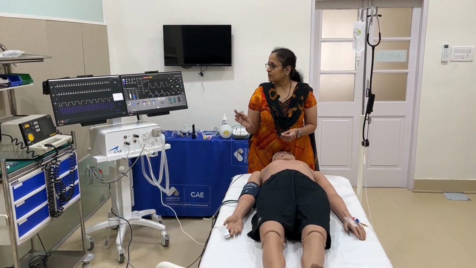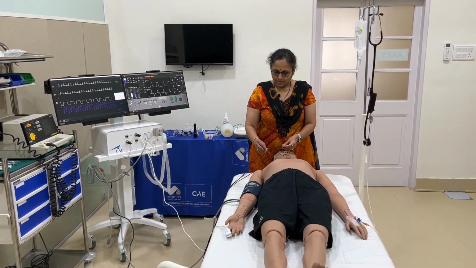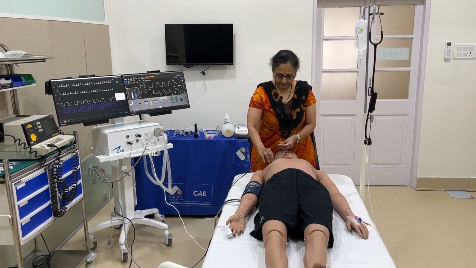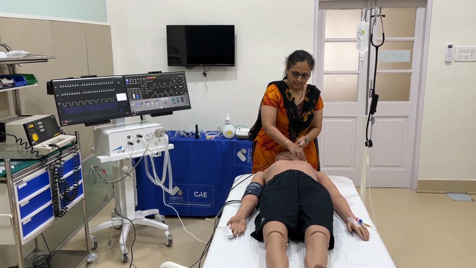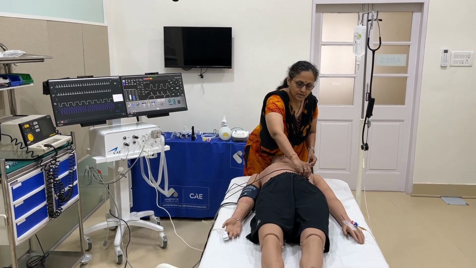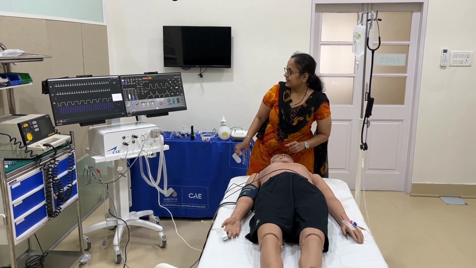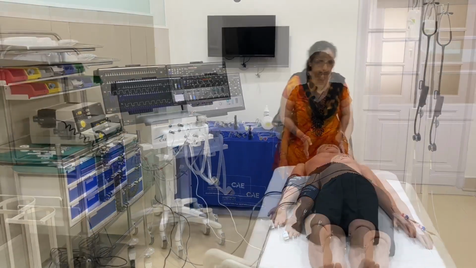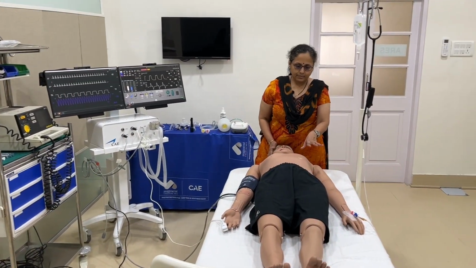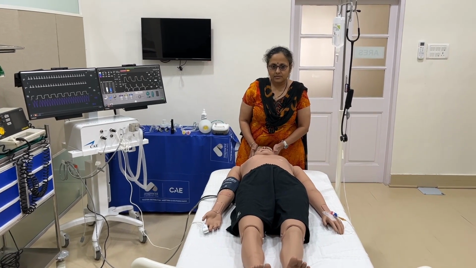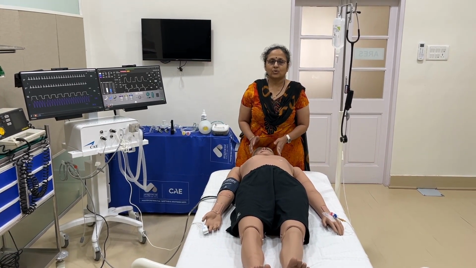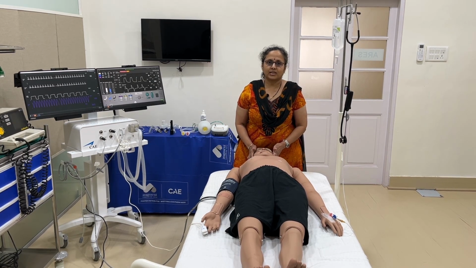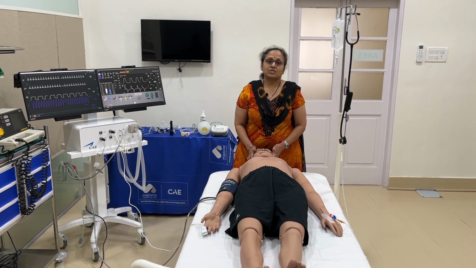We can also get a 12 lead ECG on a monitor by attaching, see here are the leads which are marked as RA, LA and left lower limb. So after attaching these leads, we can see the ECG findings on the monitor. We can also catheterize the patient, and you are the first batch who gets this chance of working on the simulator, which we have just launched newly.